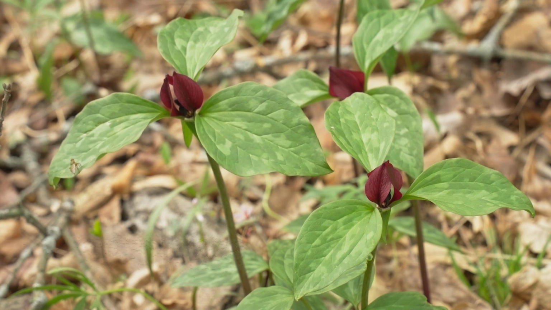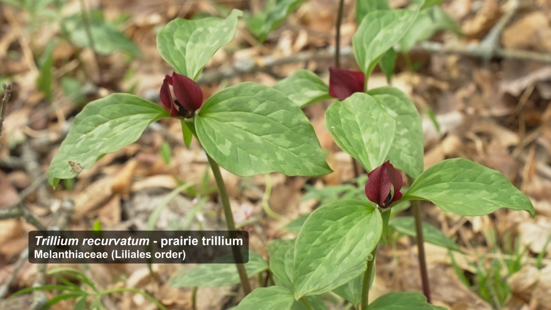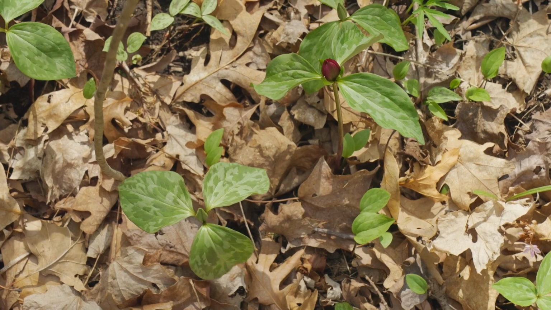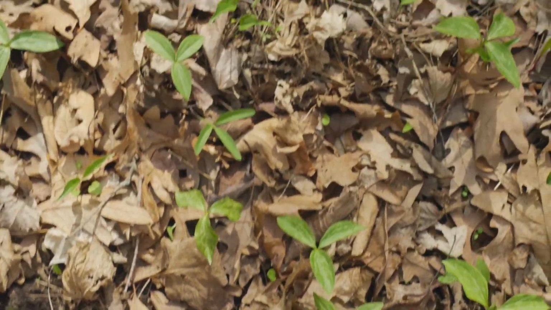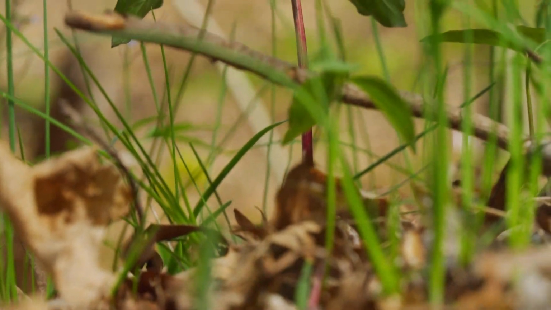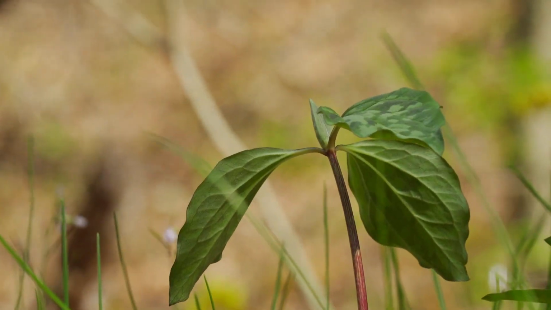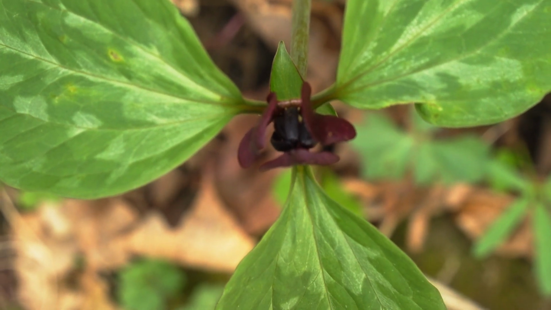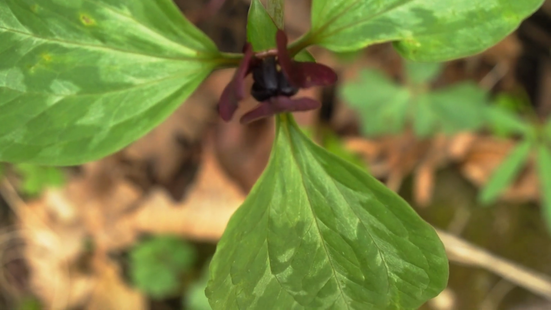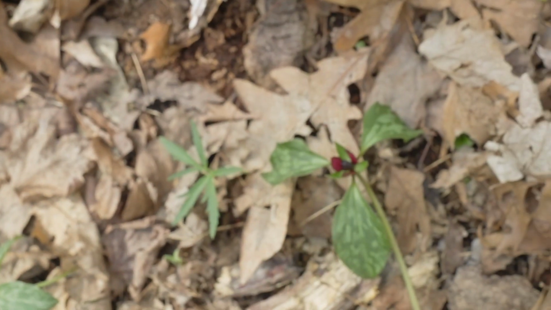One of the more showy spring ephemerals is Trillium recurvatum, known as prairie Trillium. Trillium recurvatum is a slow-growing perennial plant that can take as many as 10 years before flowering. The Trillium genus as a whole is characterized by showy three-petaled flowers and a distinctive three-leafed arrangement.